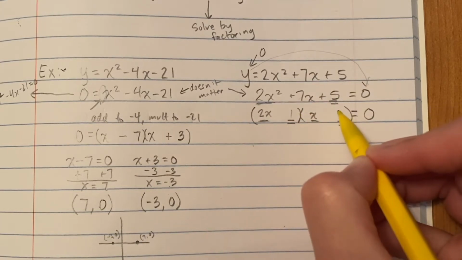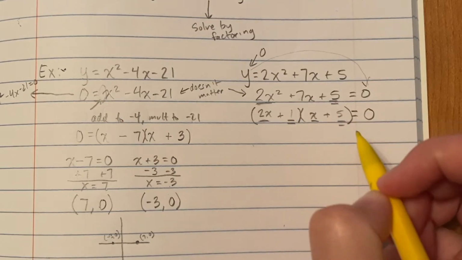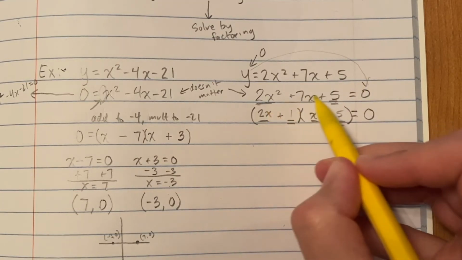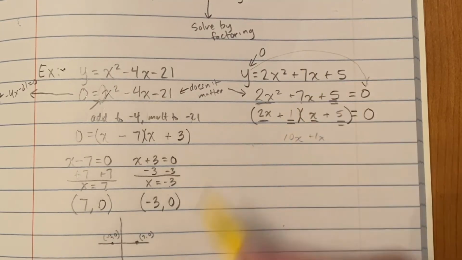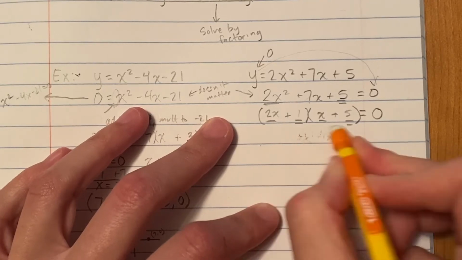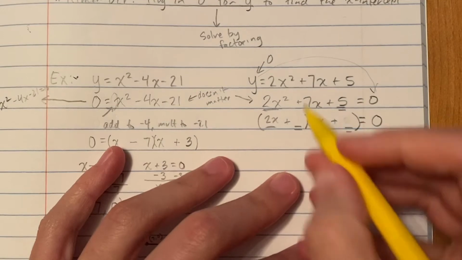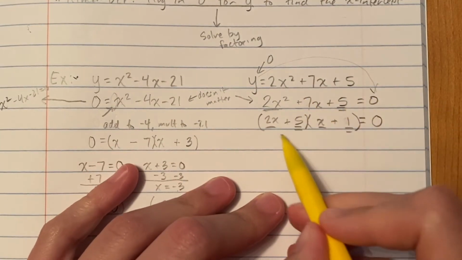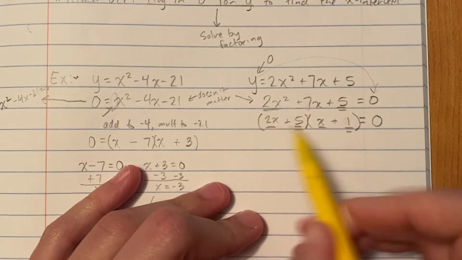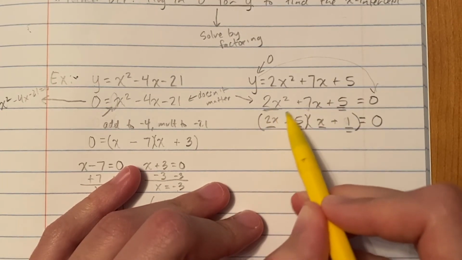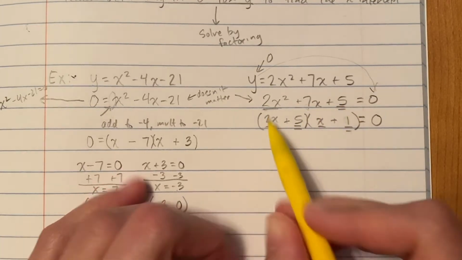So if I put a 1 here and a 5 here, let's check and see if that works. Remember, this is where I try it, and then I see if it works, and if it doesn't work, it doesn't work. Like here, I'll get 2x times 5. That'll be 10x plus 1x. Oh, that's not 7. Let's switch these. Let's check this one. This will be 2x plus 5x. Perfect. That'll be 7, right? Like, look, if I multiply this back out, 2x times x gets me 2x squared. This is plus 2x plus 5x. That'll combine to 7x. And then 5 times 1. Okay, so I factor this.